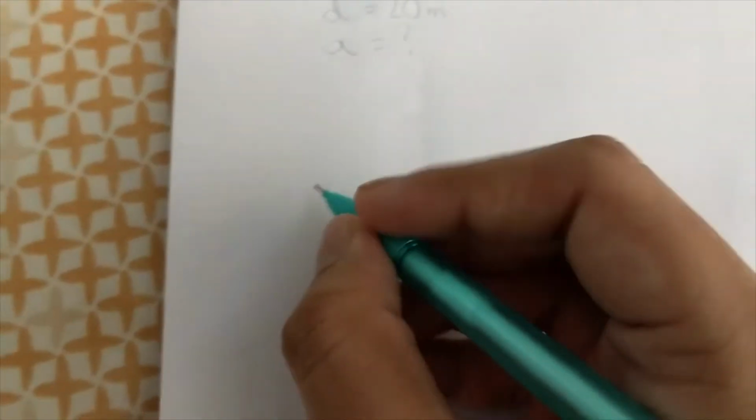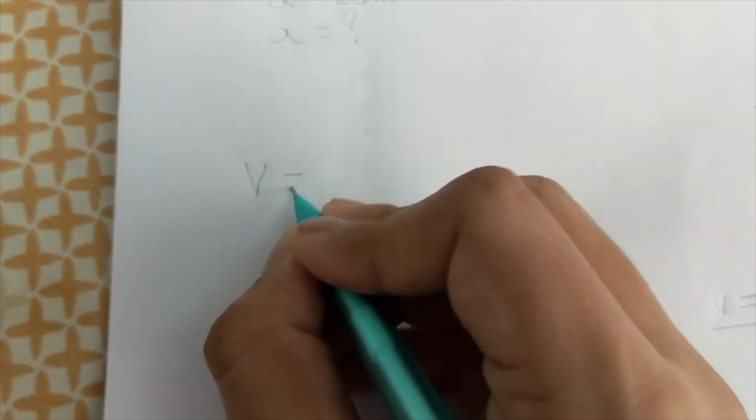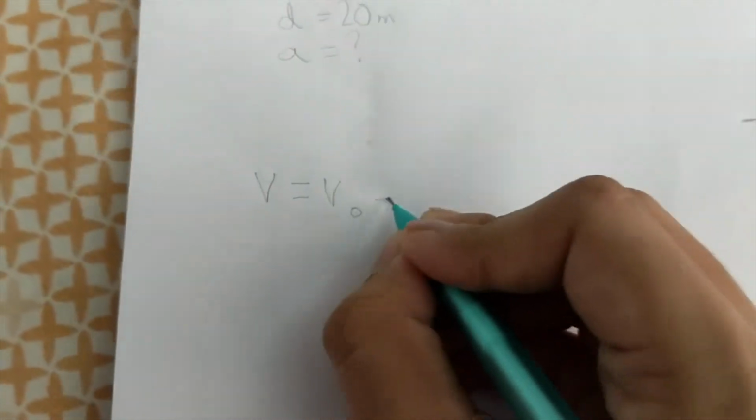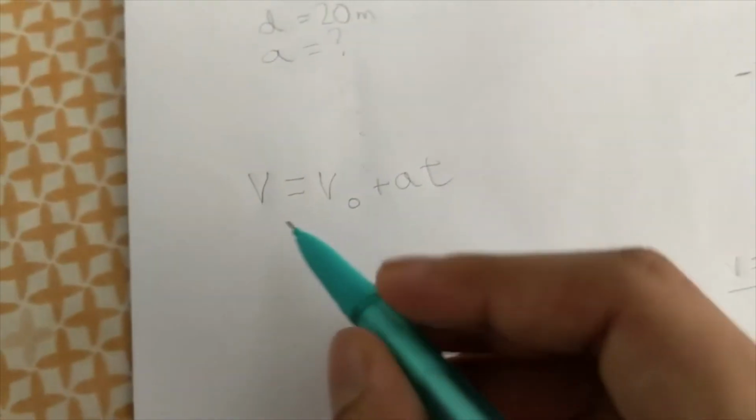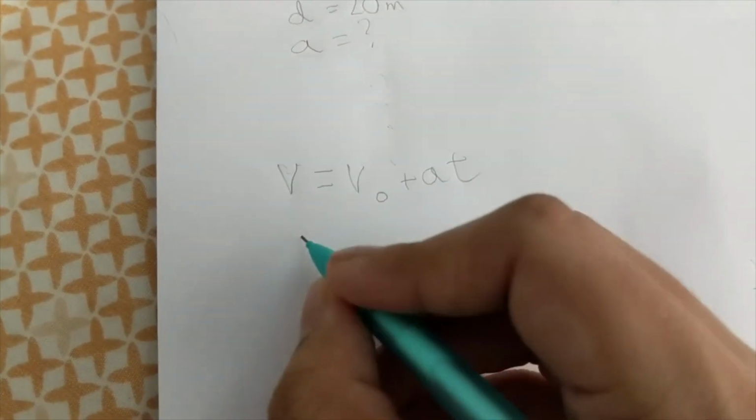What we're going to do is use the equation v is equal to v0 plus at. This is also a kinematic equation, but this one is more widely known. It shows up on the AP Physics 1 exam.